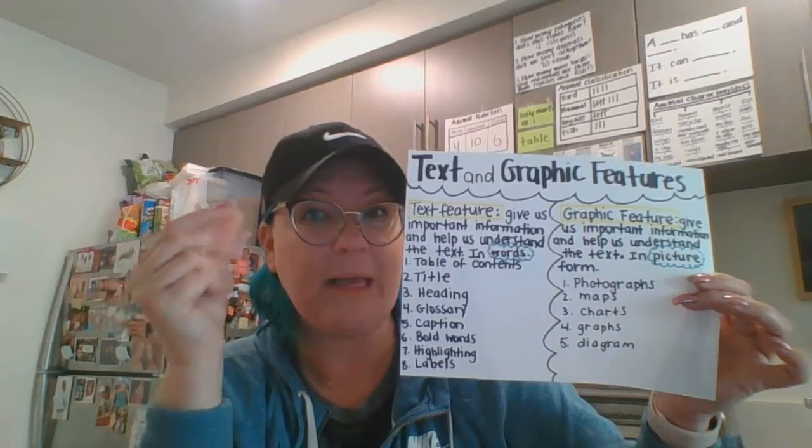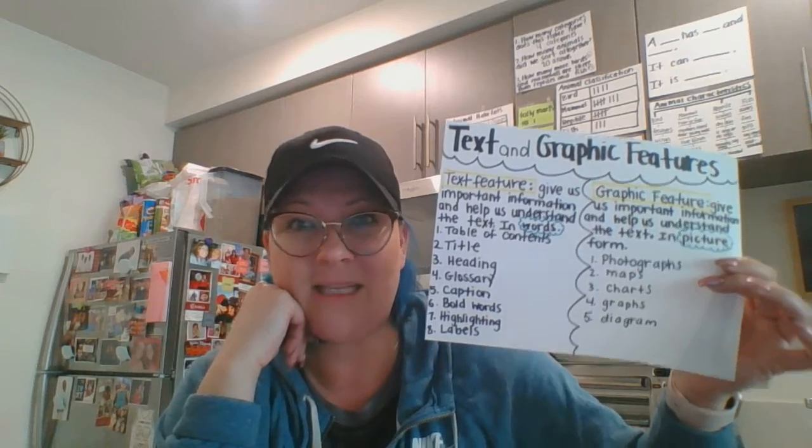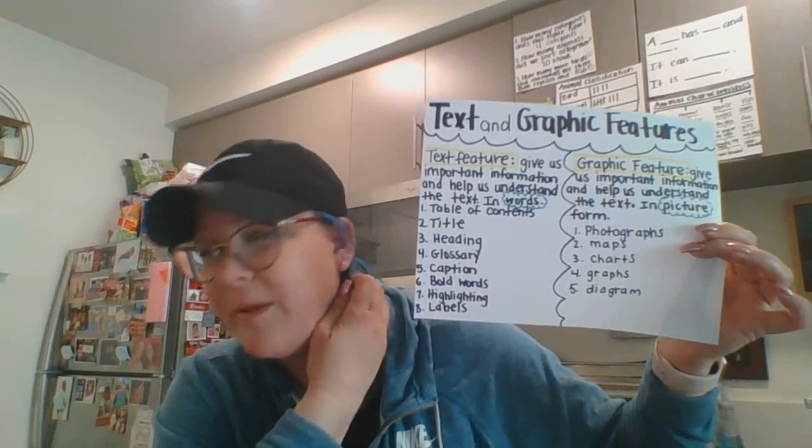Now, obviously, this is pretty quick, just a quick, hey, these are text and graphic features, but as you read, just see if you can find some, see if you can point them out and tell why they are important. What's the purpose? We always want to know why, the purpose of it. So if you can figure out the purpose of that text and graphic feature, what does it do for us? Is it just there to look pretty?